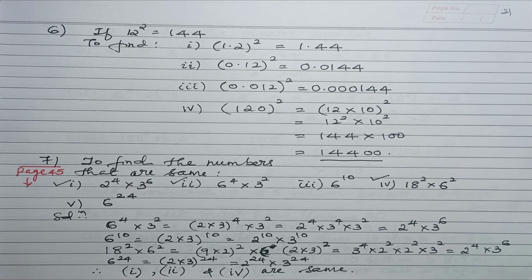Now question number 7, to find the numbers that are the same. We are given here 2 raised to 4 into 3 raised to 6, 6 raised to 4 into 3 raised to 2, 6 raised to 10, 18 raised to 2 into 6 raised to 2, and 6 raised to 24. We have to identify which of these are the same. Now let us take the first case. Both are prime numbers here, 2 is prime and 3 is prime, and therefore 2 raised to 4 into 3 raised to 6 remains the same.